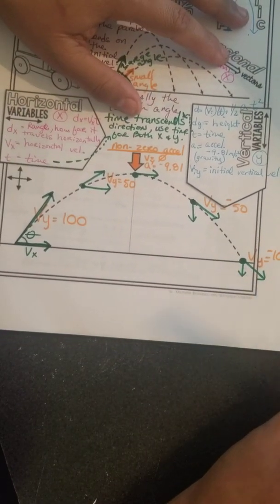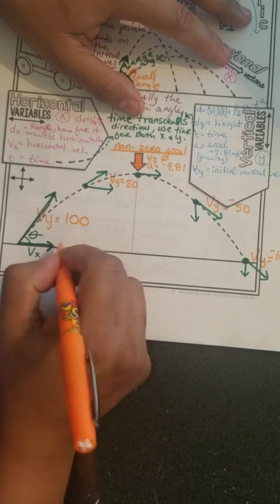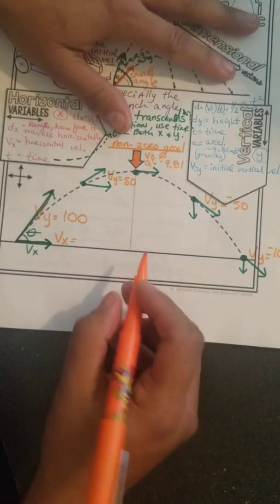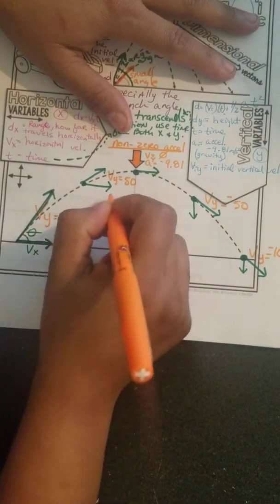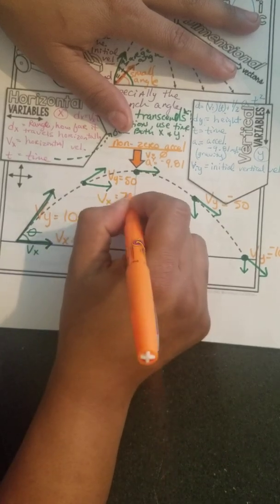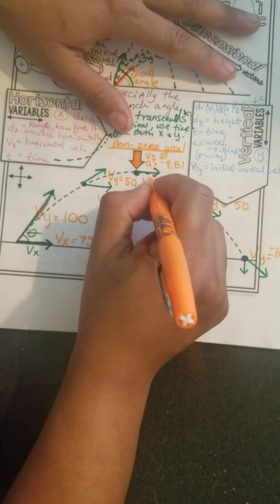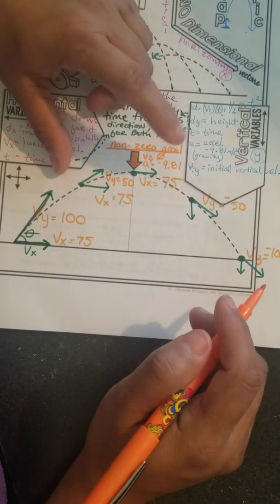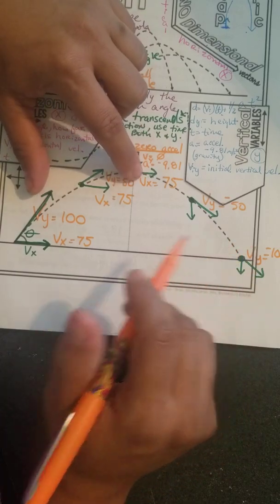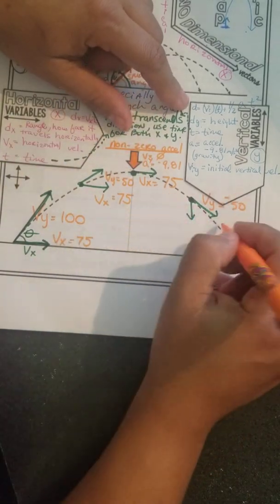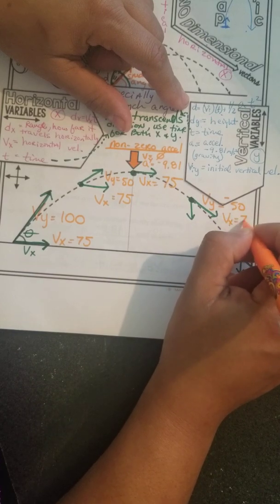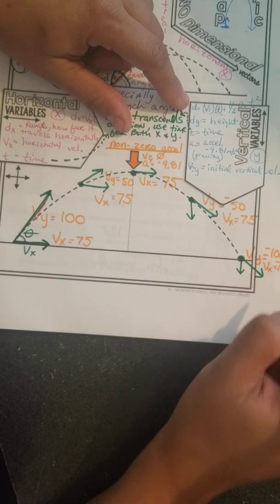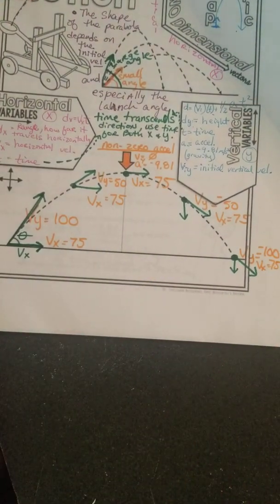Now let's look at the x component, or this horizontal. My v sub x, whatever it is over here, let's just make up a number: 75. My v sub x over here is 75. My v sub x over here is 75. I thought you said, Miss Munson, it is 0. Yes, in the y component. But in the x component, look at this, it will remain the same. My v sub x over here is 75. My v sub x over here is 75. And it's going to remain a positive value the whole time.